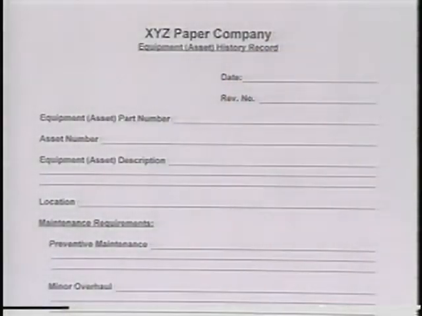Starting off with page number 7, we have in the upper right-hand corner the date and the revision number for this document. Looking at the data in the body of the document, we have the equipment part number. We also have on the second line the asset number, and on the next line, moving downward, we have the description of that particular asset.